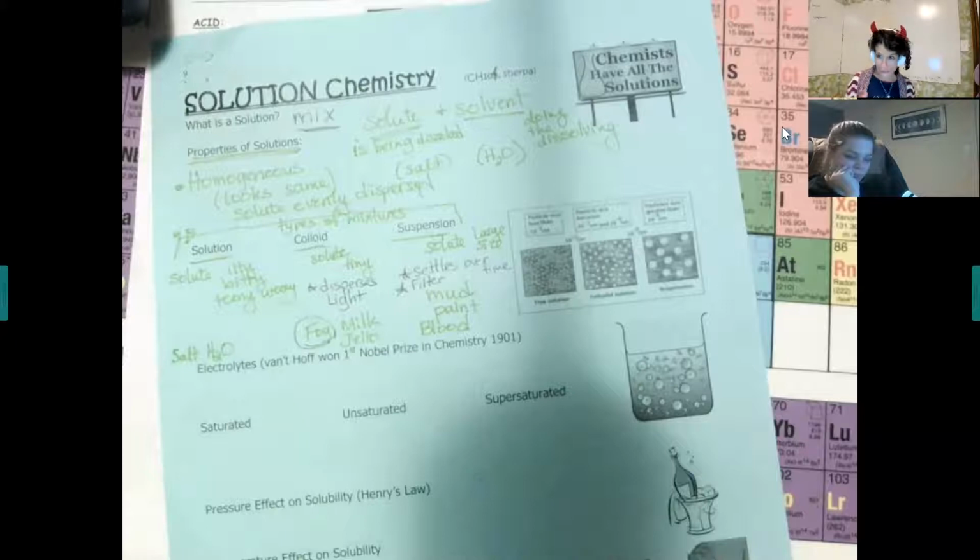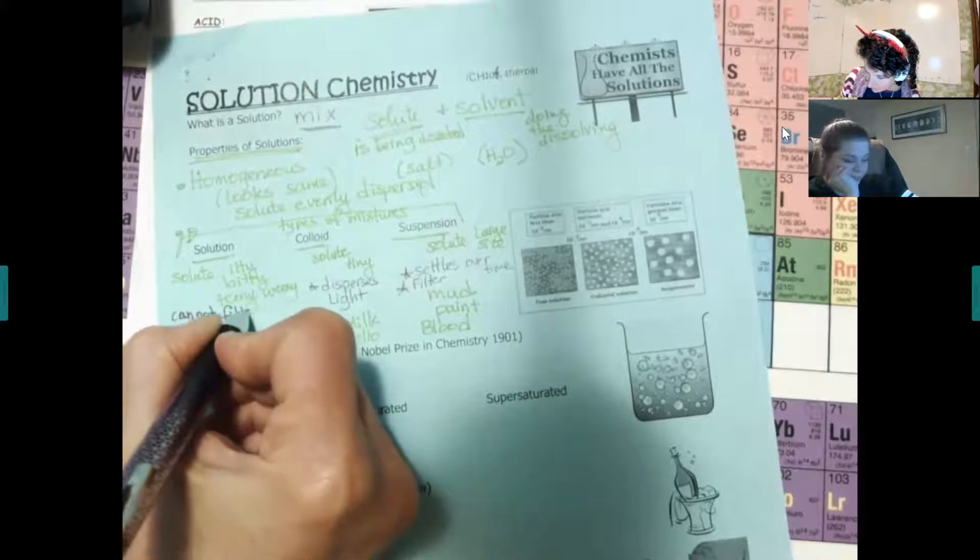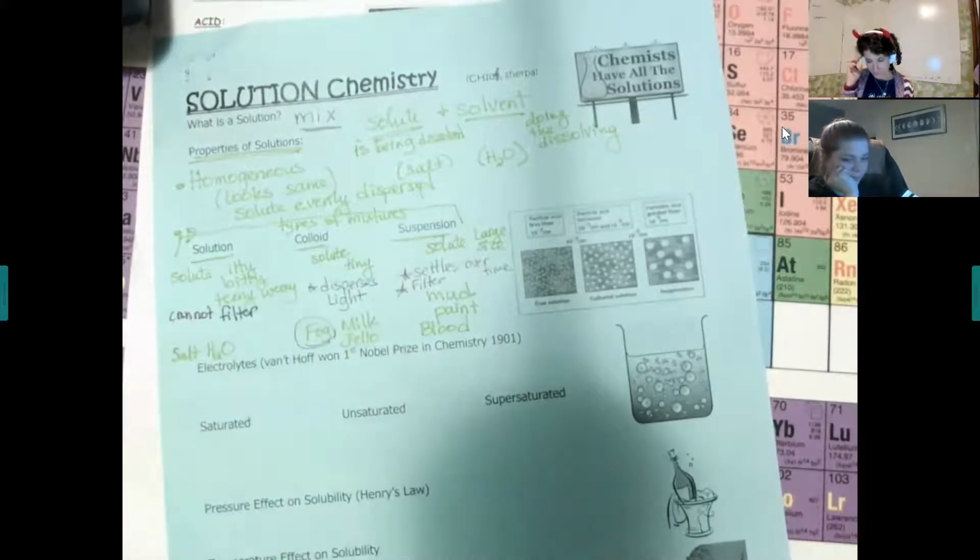An example of a solution is like salt water, or actually your Coca-Cola. The sugar in Coca-Cola, all the other stuff that's in Coca-Cola is not big enough to disperse the light. You can't filter the stuff out. It won't separate. The way you can separate it is, I mean, there's tricks we use in lab where you can heat it up and one part will boil off and the other part will be left behind.